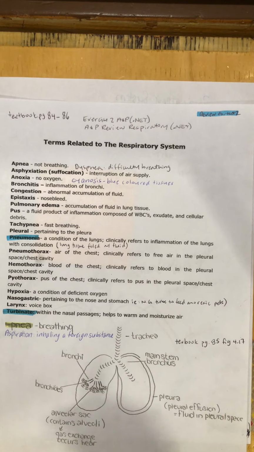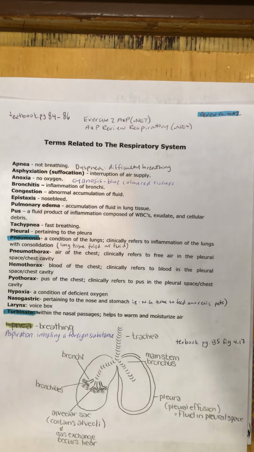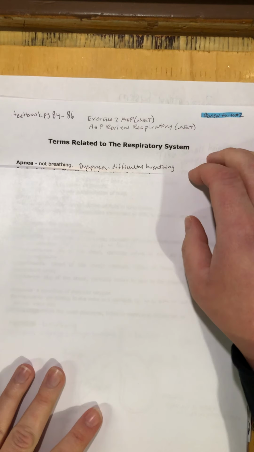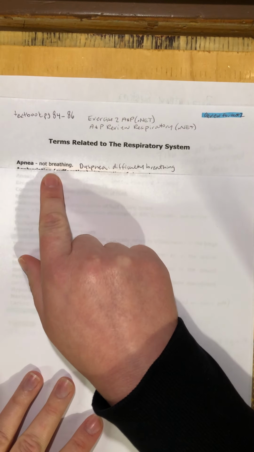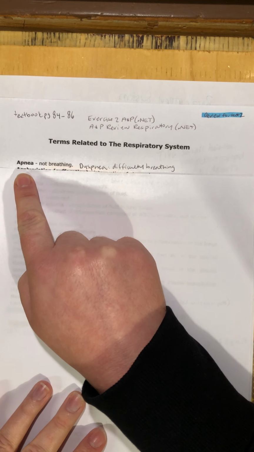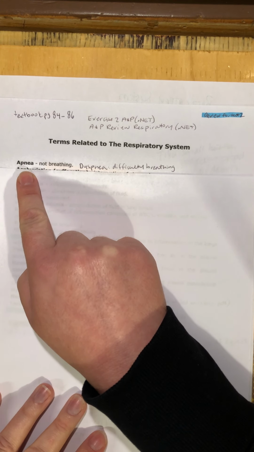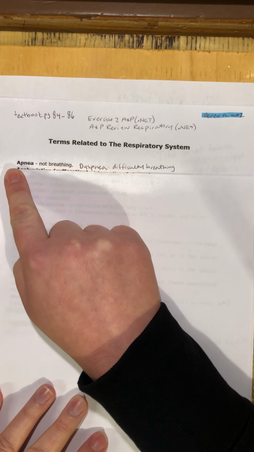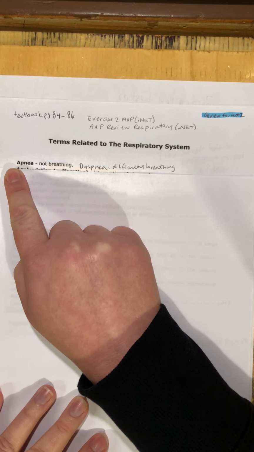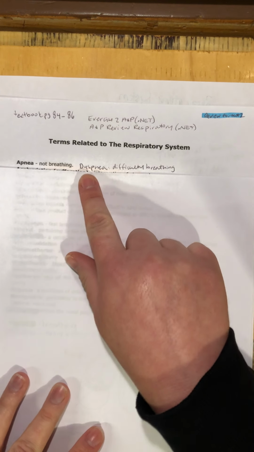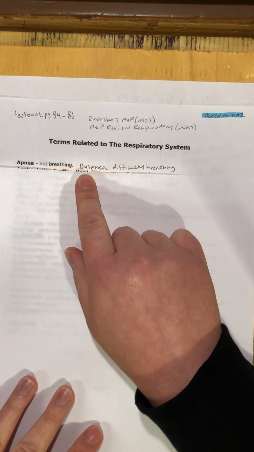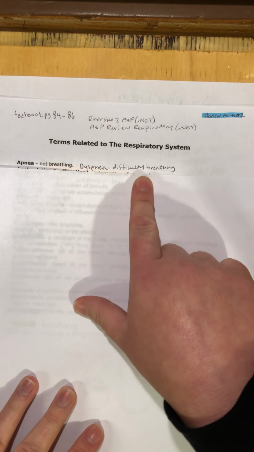Sorry again, mine is rather messy here. It's just an old sheet. I haven't bothered printing new ones for myself. So again, please refer to your notes for a neater version, but I'll still go over the terms with you. Apnea means not breathing. Pnea is, I think, a suffix, or root, I can't remember, but it means breathing, and starting with an A means lack of or not. So an apnea is not breathing. Dyspnea, D-Y-S, is painful or difficult. A dyspneic patient is having difficulty breathing, or it's painful for them to breathe.